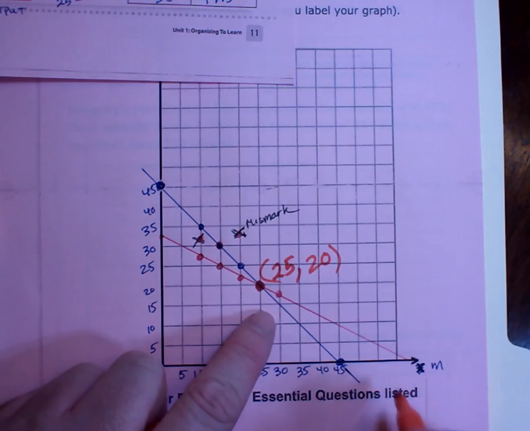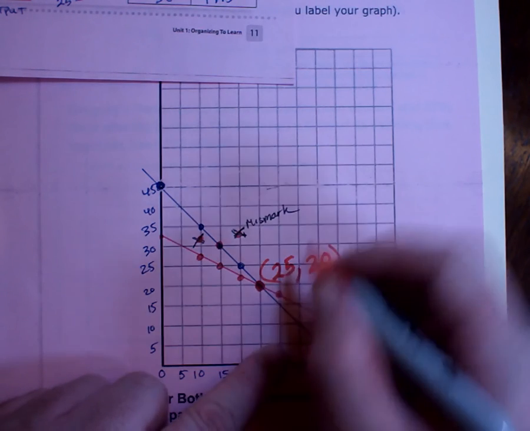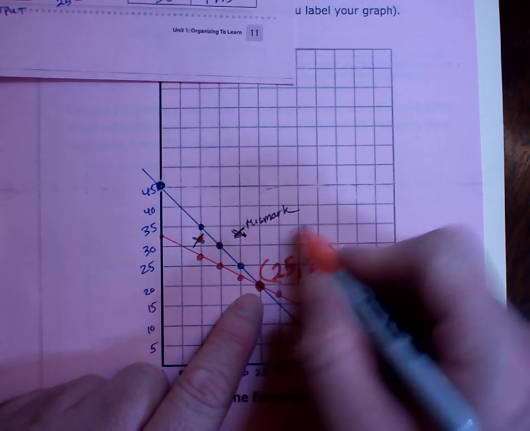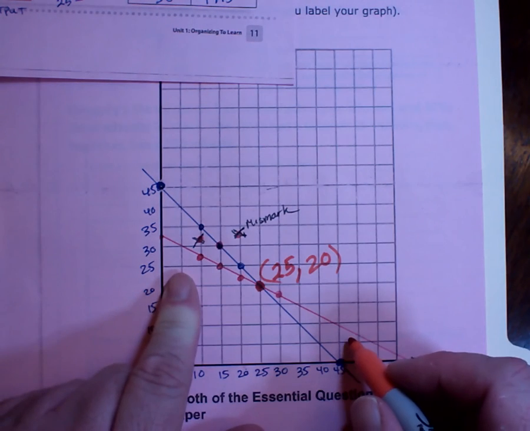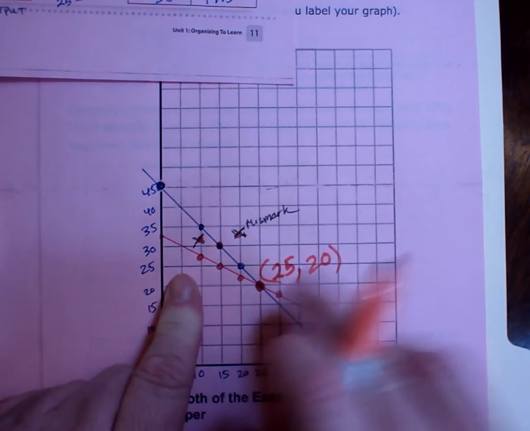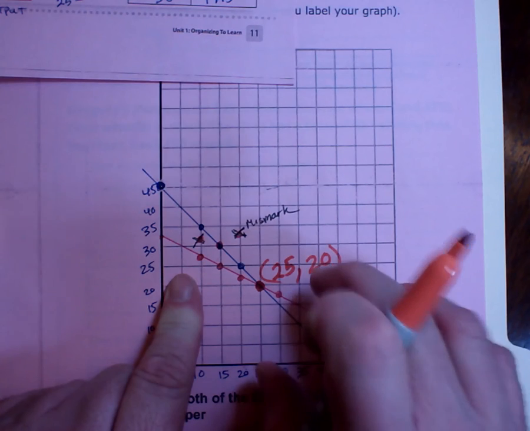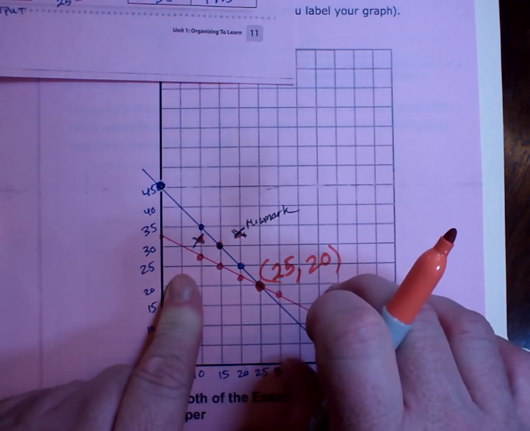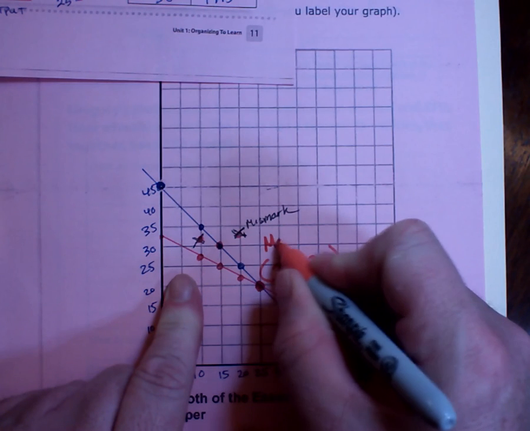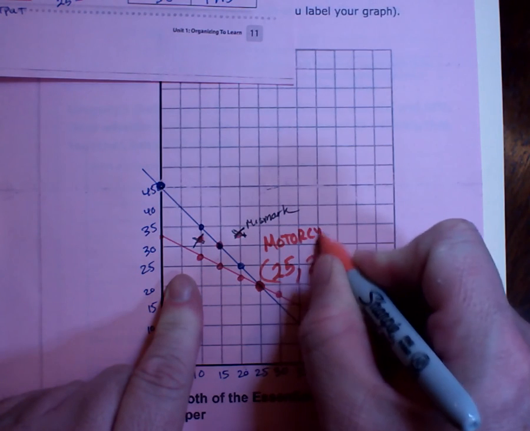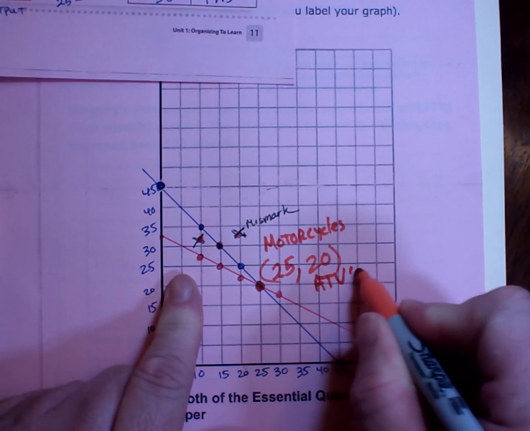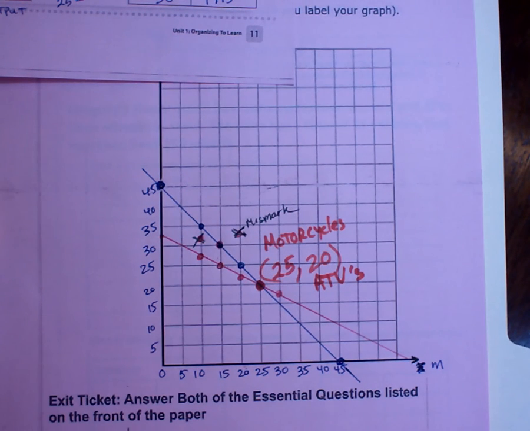Okay, so we know that inputs are M for motorcycles, so in order for this to be equal, at the time when the motor to satisfy both things, that will give me the solution of how many of each type of vehicles at Gregorys Motorsports. They have 25 motorcycles and 20 ATVs. Okay.